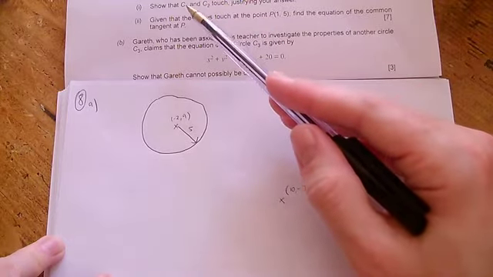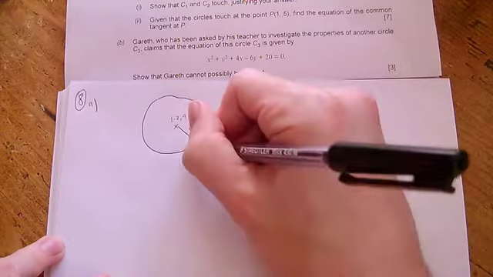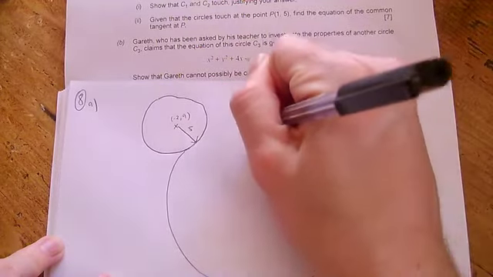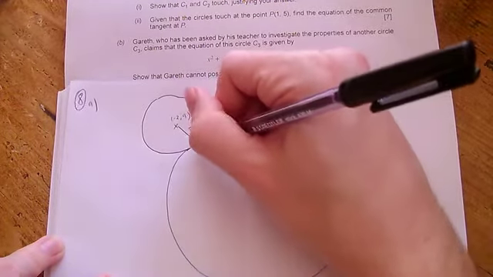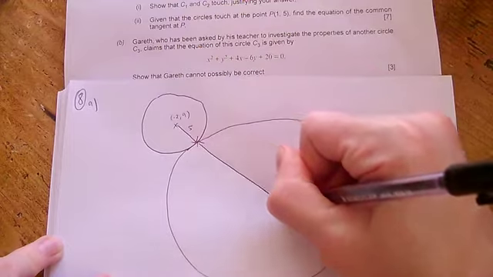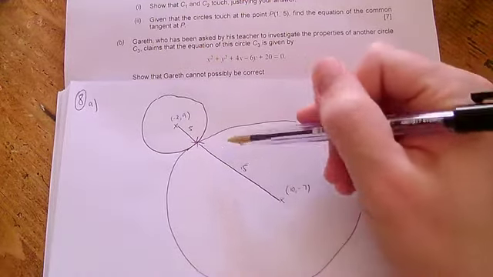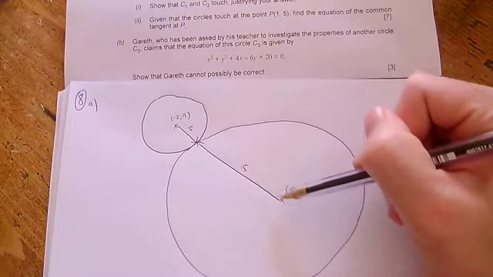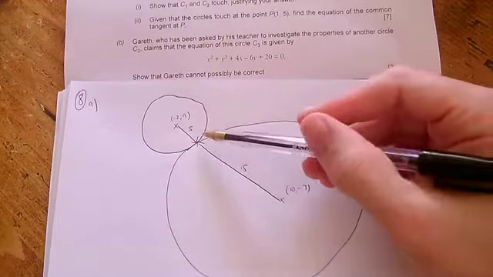And if I read the question, it says show that C1 and C2 touch. So I'm going to sort of use my knowledge of that bit to say, well, a circle must be doing something like that. Okay? Now, in terms of if they touch, then that radius of 15 there, this radius plus this radius must be equal to the distance between the two centres. So if the distance is exactly the same, then those circles touch.